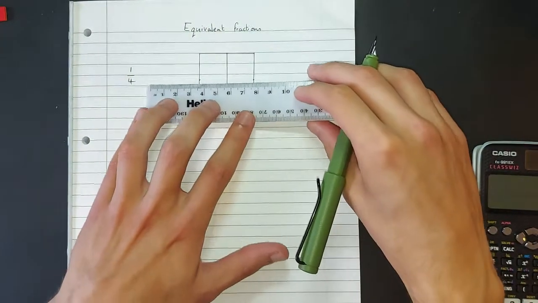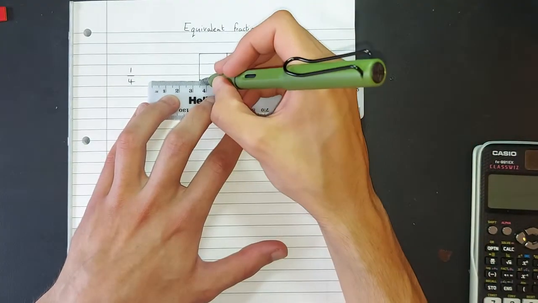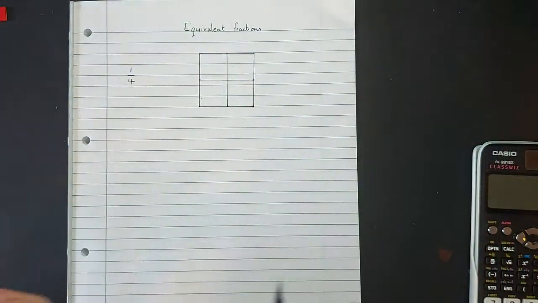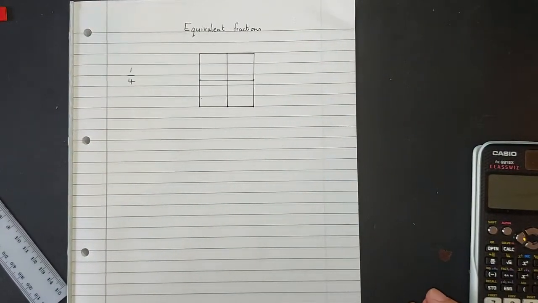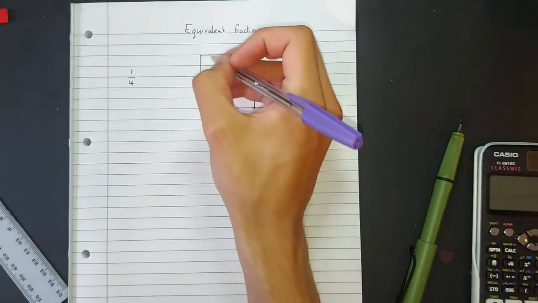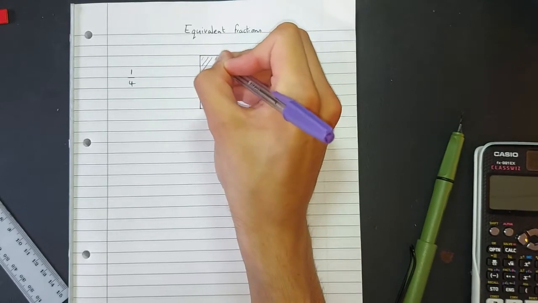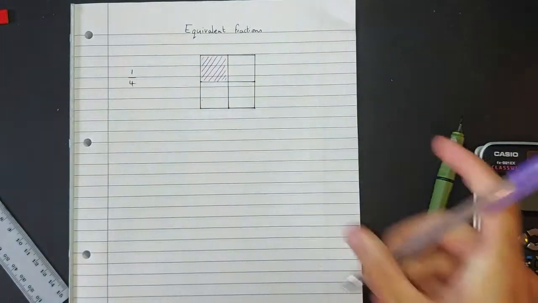If I was to ask you to represent 1/4 in a box like this, then most people would fold it in half one way, in half another way, and then be happy to say, well, one of these smaller squares is representative of a quarter. And that's fine. That's a perfectly good way of doing it.